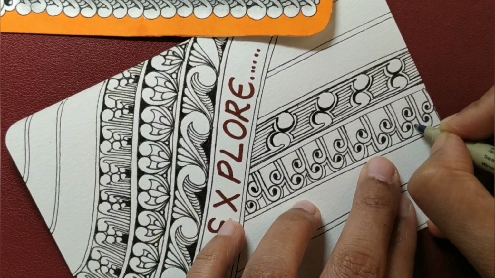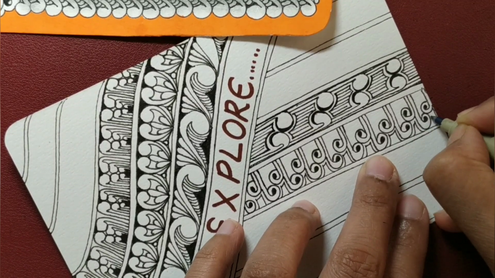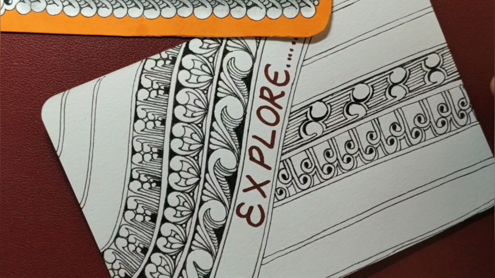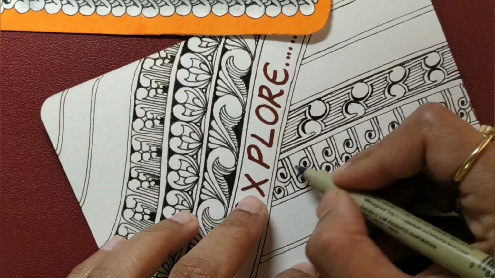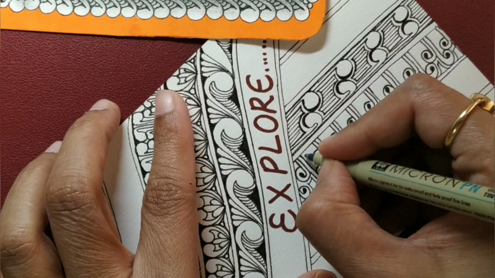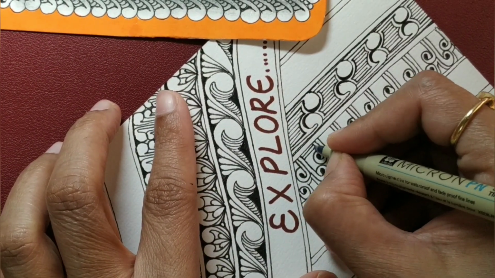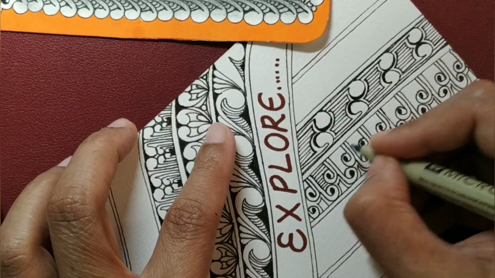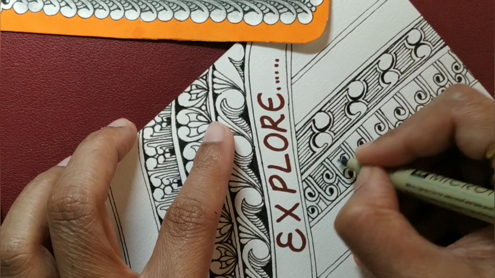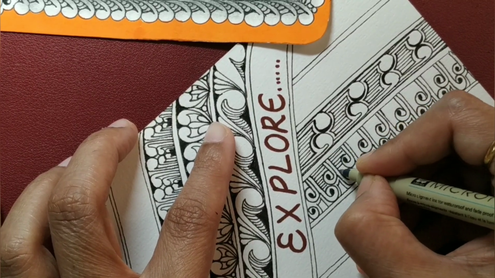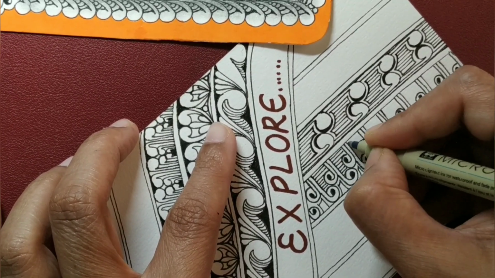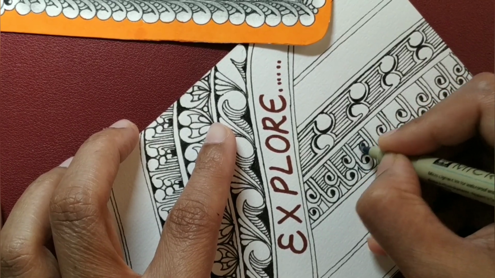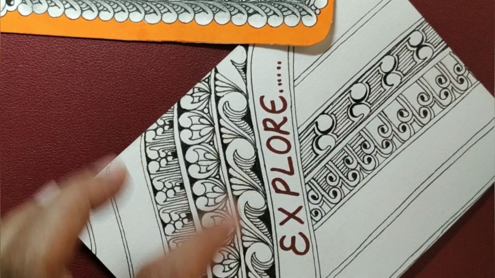So it is entirely up to us how we want to go about it. So in this section probably we can add some straight lines in the opposite direction. I think it will look nice, but you can always add tipple, you can keep it the way it is, you can ink it, whichever way you like it.